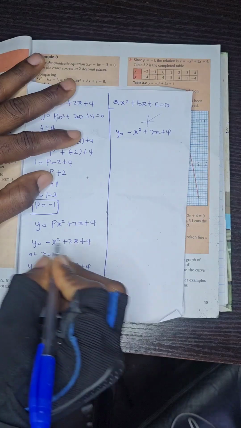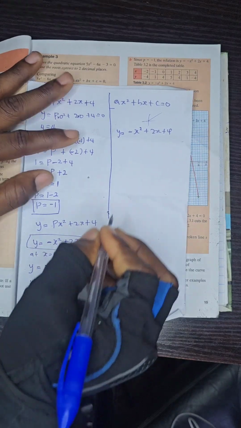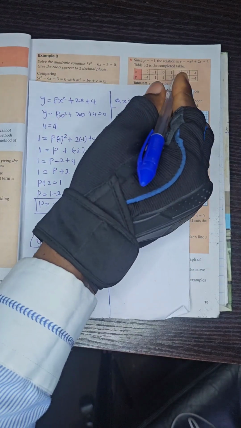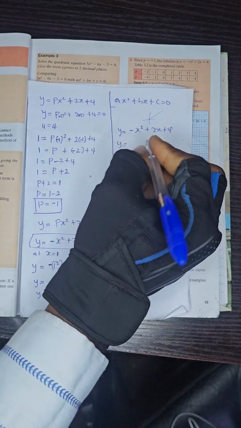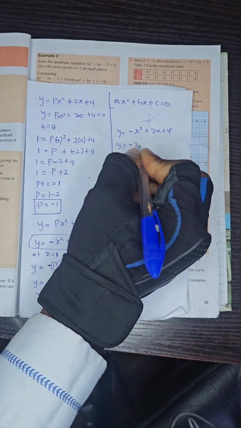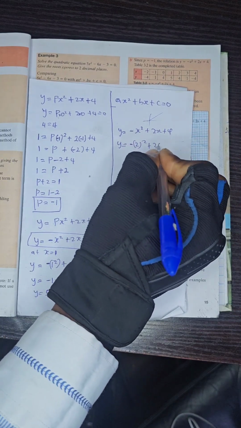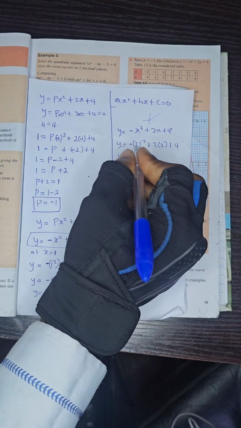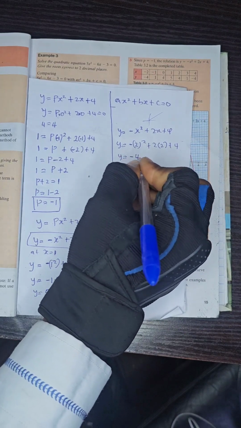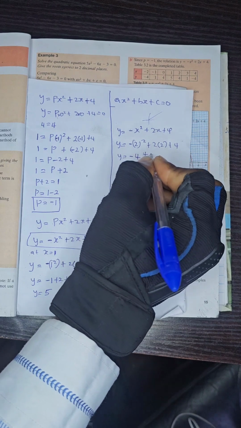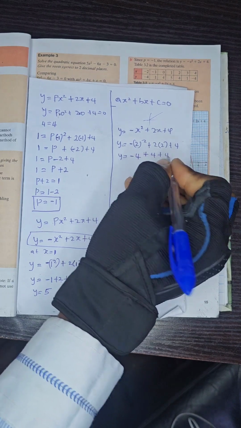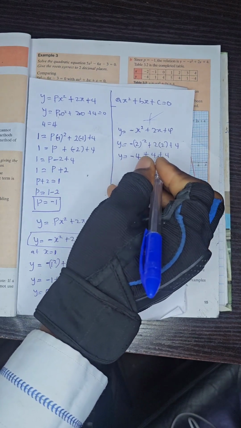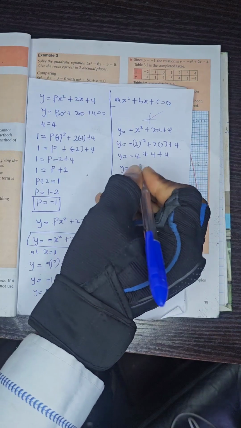This is the equation we are now using. So when x is 2, y is equal to minus 2 squared plus 2 times 2 plus 4. So y will be equal to minus 4, because 2 squared is 4, plus 2 times 2 is 4, plus 4. So minus 4 plus 4 plus 4, y will be equal to 4.